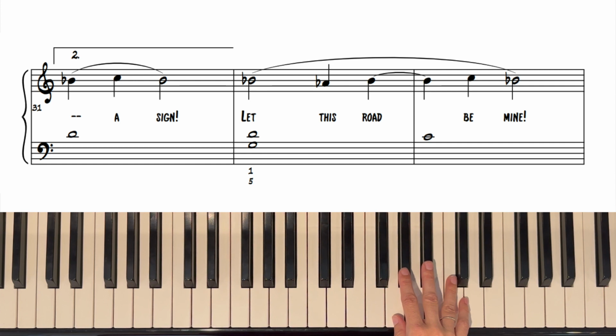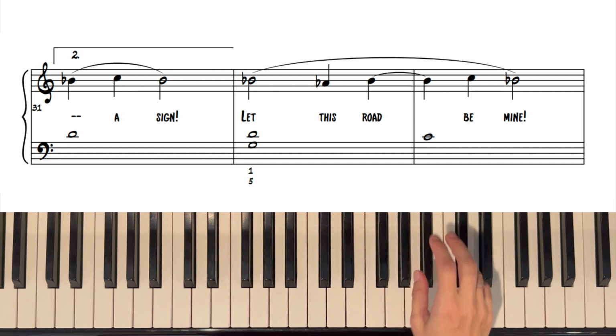And then you're just gonna repeat basically that same thing, different words, but same rhythms and notes. Let this road be mine. You try.